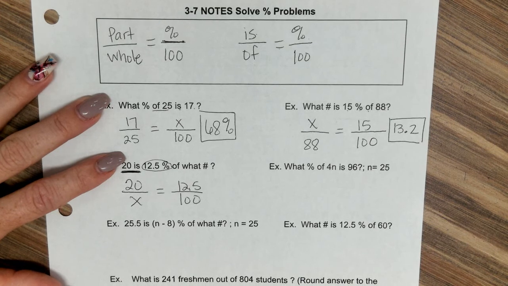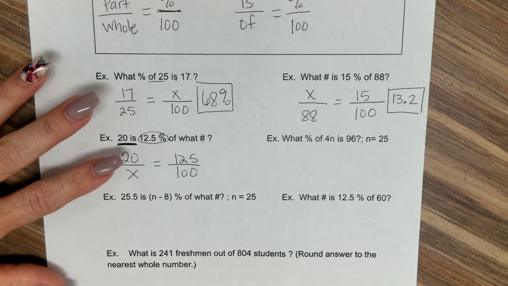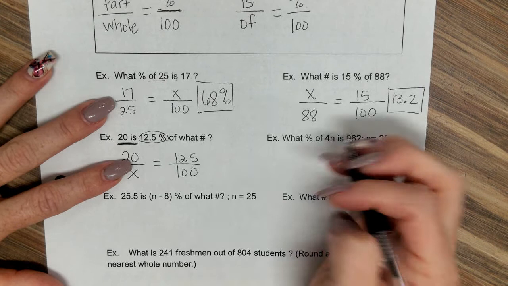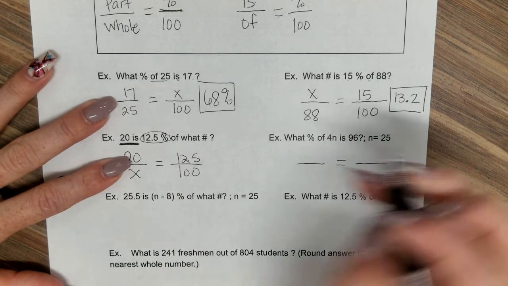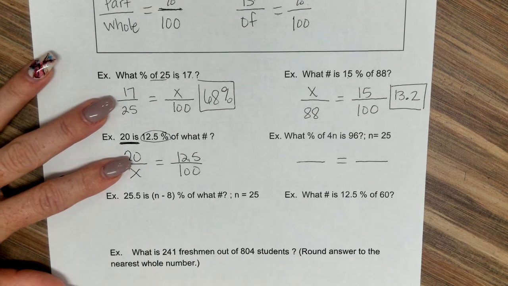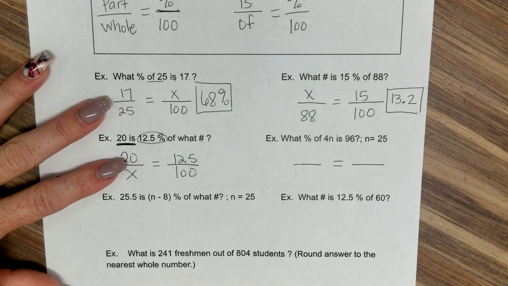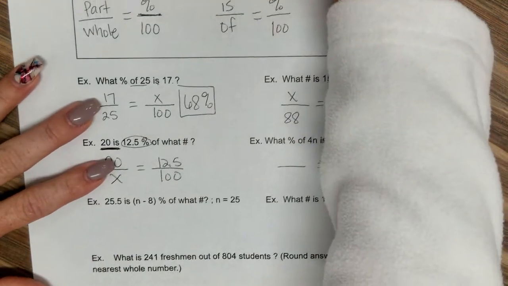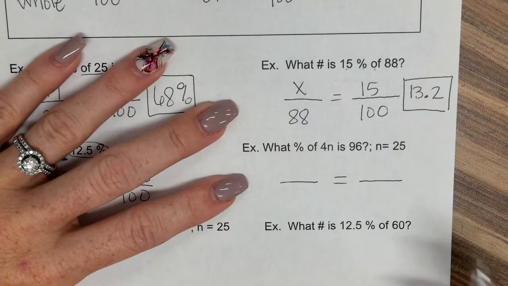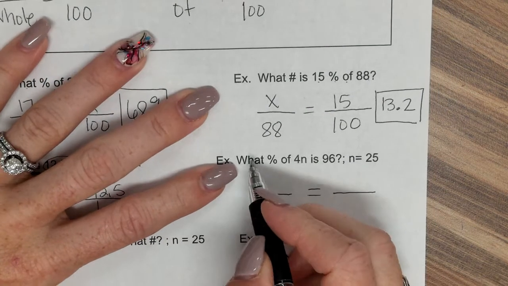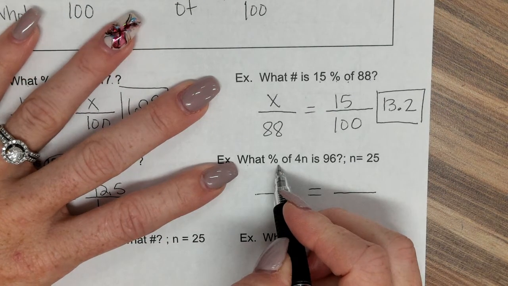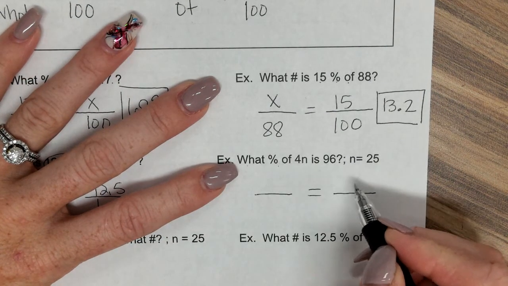Okay, the next one is the same type of problem. So go ahead and draw your ratios. The only thing different is they made you solve for one of them. Like, you'll see. Okay, so let's look at it. What is it asking you to solve for, Araceli? What percent? Percent always goes right here.